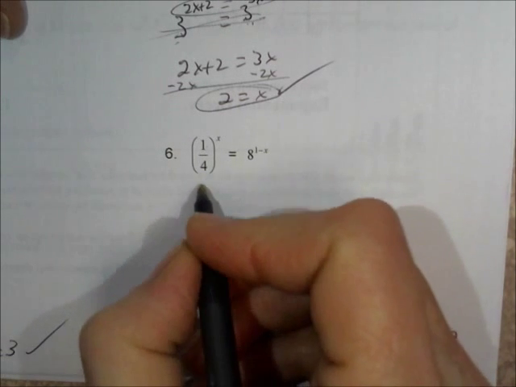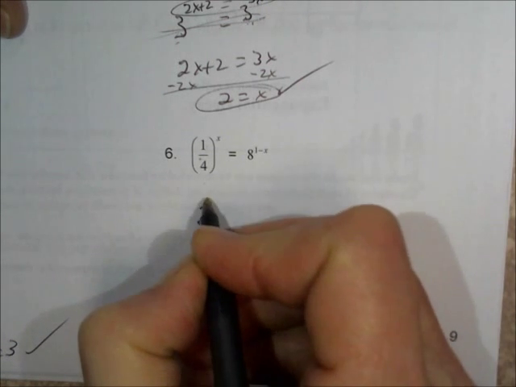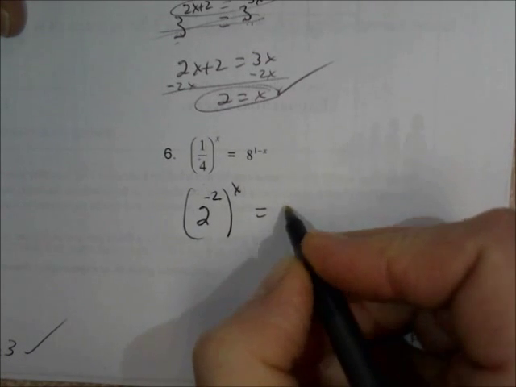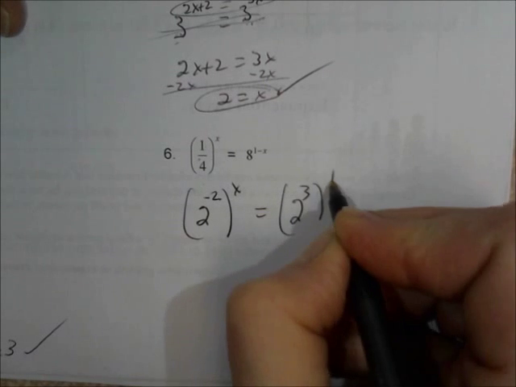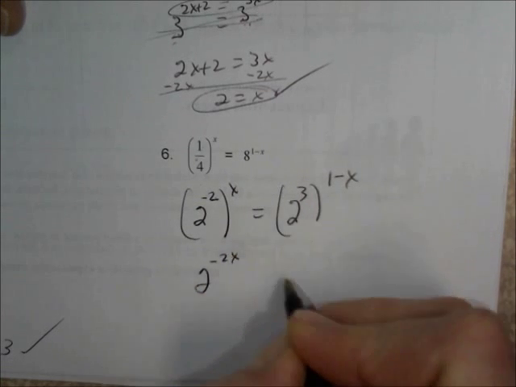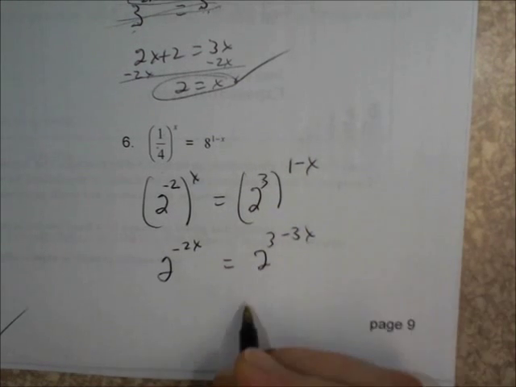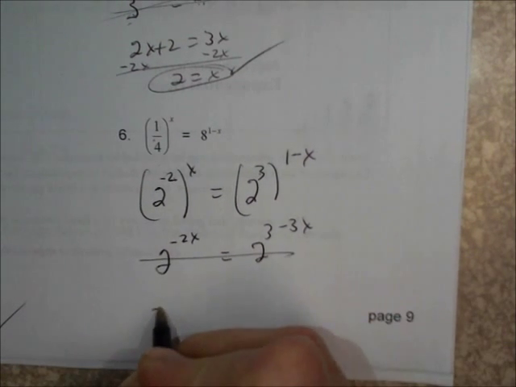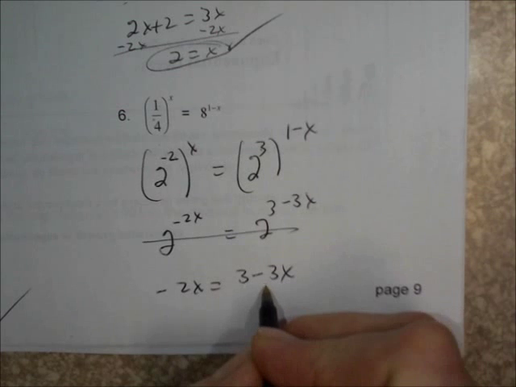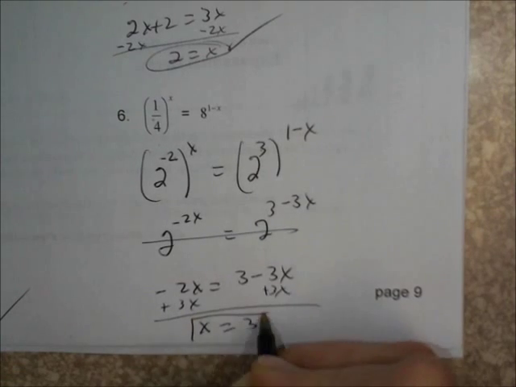1/4 is the same thing as 4 to the negative 1, or in other words, 2 to the negative 2. These get tricky, to the x. And 8 is written as 2 cubed to the 1 minus x. Negative 2 times x is negative 2x. And 3 times 1 is 3. 3 times negative x is negative 3x. And now that they're both powers of 2, I just say negative 2x is equal to 3 minus 3x. Solve that for x. I'm going to add 3x to both sides and get x is equal to 3.